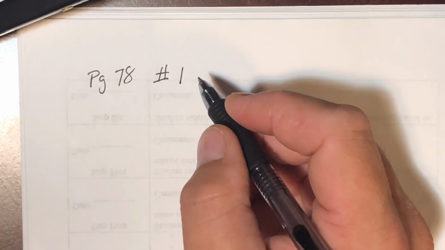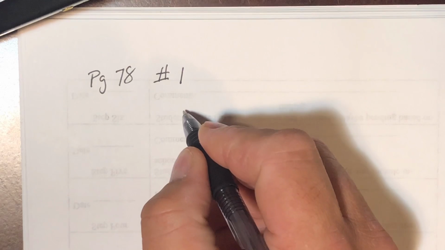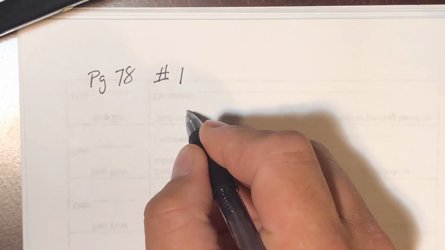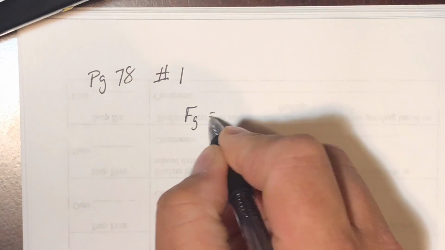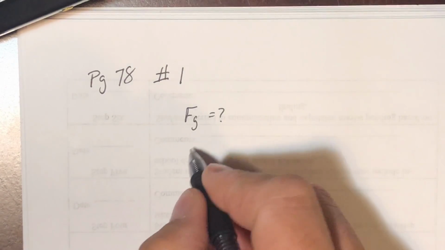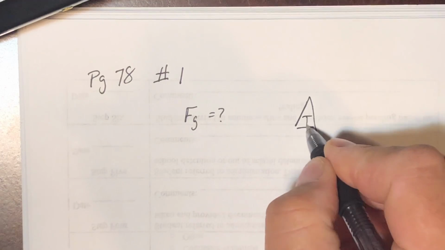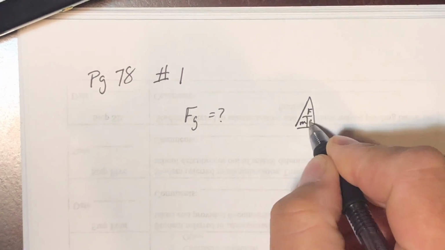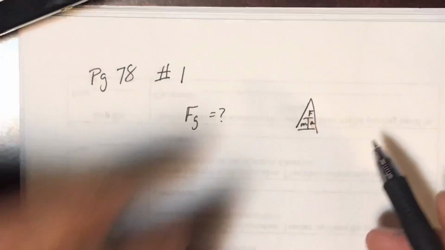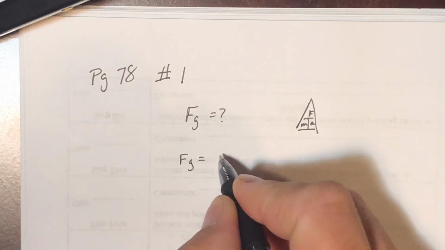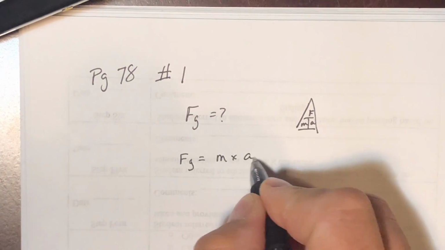Okay, so the squirrel has a mass of 0.5 kilograms. What is its weight? So we need to find the force due to gravity. That's what we want to know. We know that according to this formula, if we cover up the force, we need the mass times the acceleration. So now we know what the formula is going to be. Mass times acceleration.